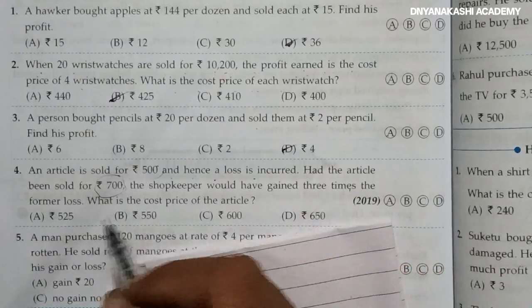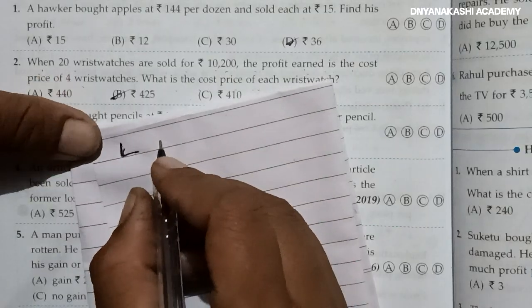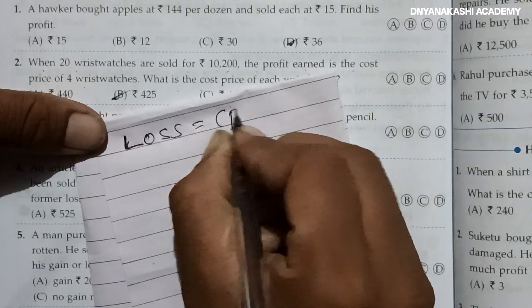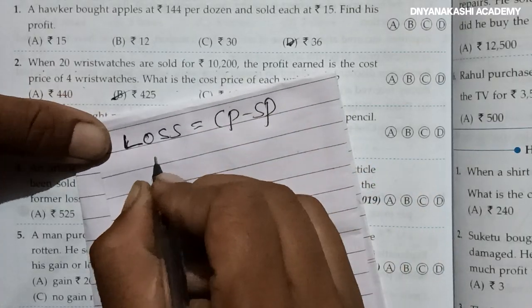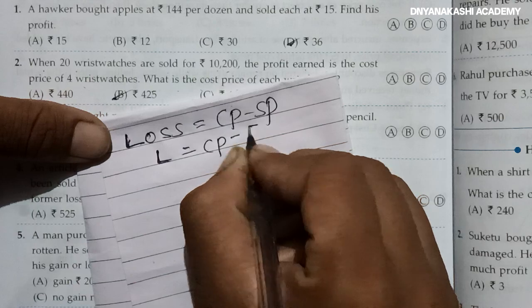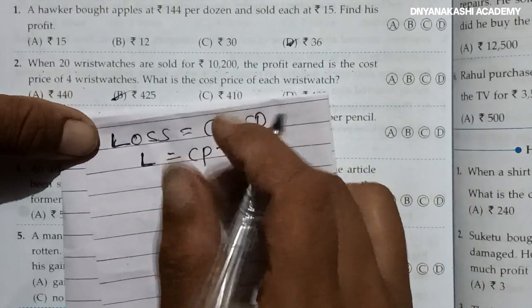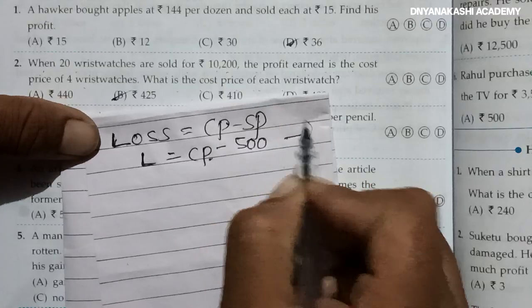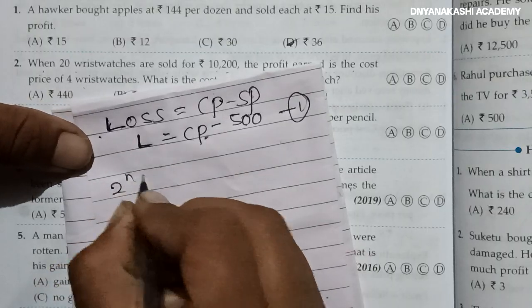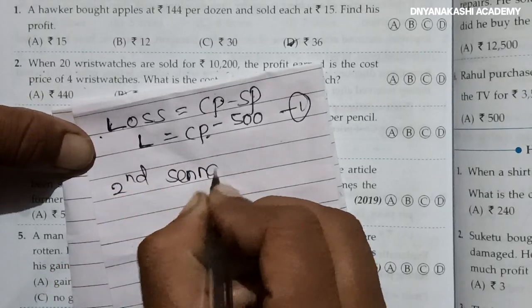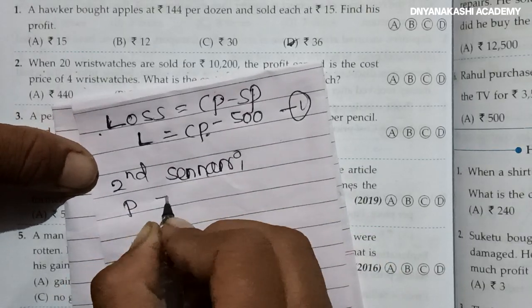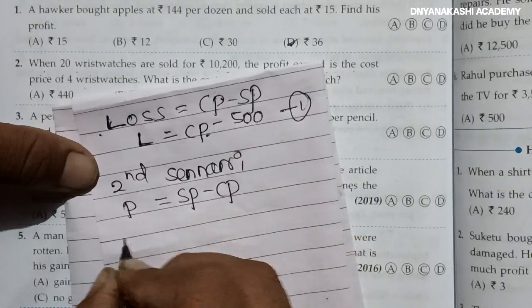And what is the cost price? We have the loss formula. Loss is equal to cost price minus selling price. Loss we represent as the letter L, and the selling price is 500. This is the first scenario, equation number 1. In the second scenario, profit is equal to selling price minus cost price.